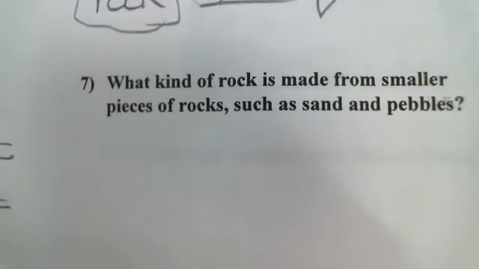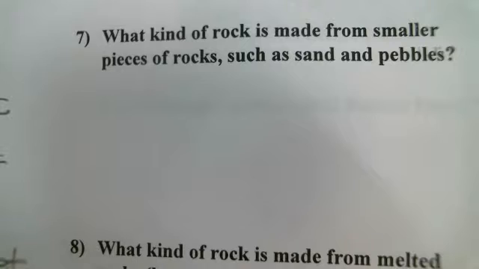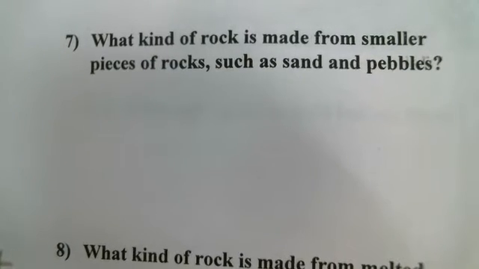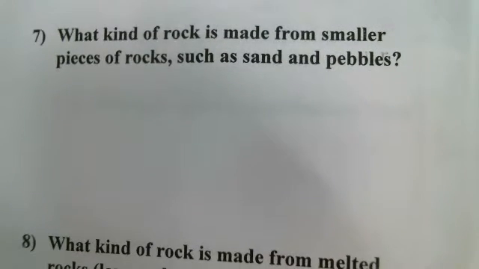Number 7. If you got question number 7 wrong, please copy this. If you got it right, you can skip over it. What kind of rock is made from smaller pieces of rocks, such as sand and pebbles?